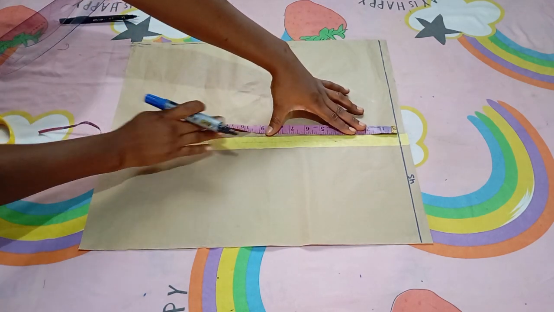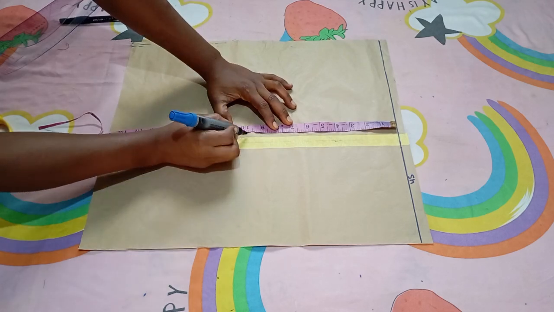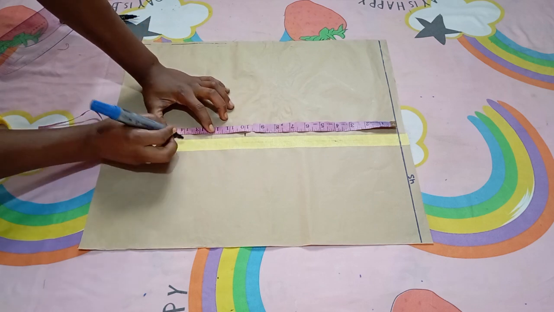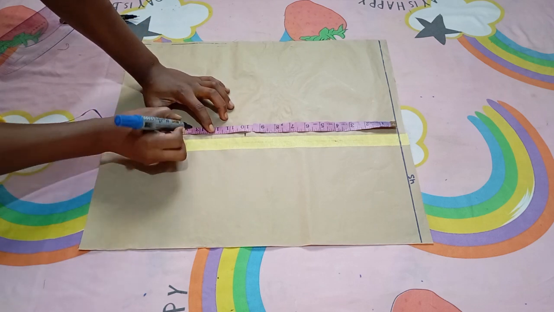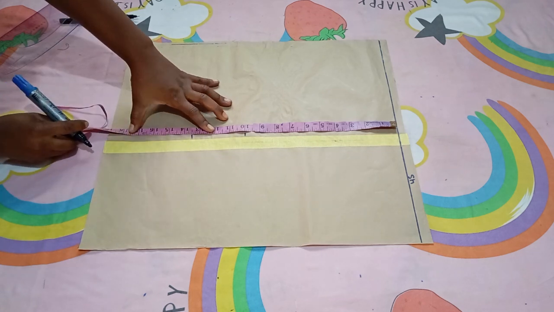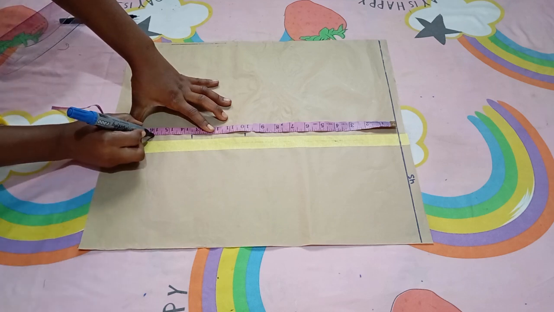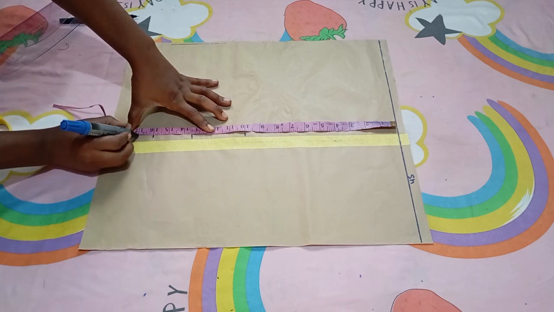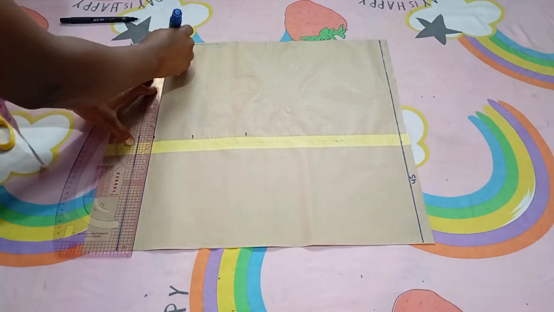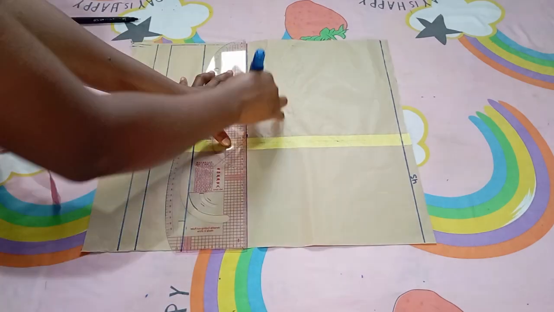If you're making a blouse, you have to consider the blouse length as well. So from my shoulder to my bust point is 10 inches. I mark that. Then from my shoulder to my under bust is 14 inches. I mark that as well. Then from my shoulder to the half length is 16 inches, and I also add 1 inch for sewing allowance. So I mark all these points and I'll be using my ruler to connect these points horizontally.